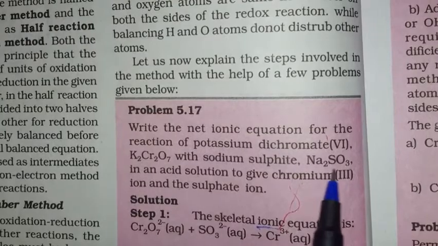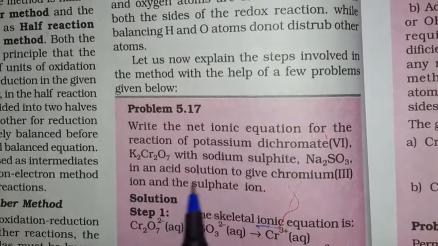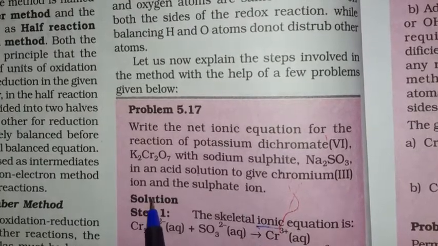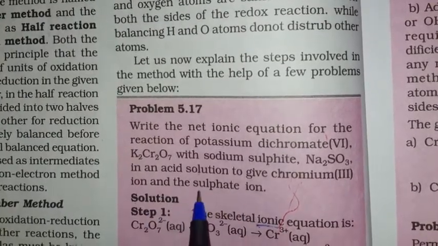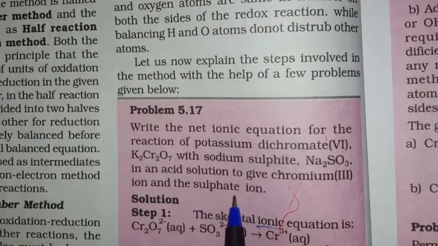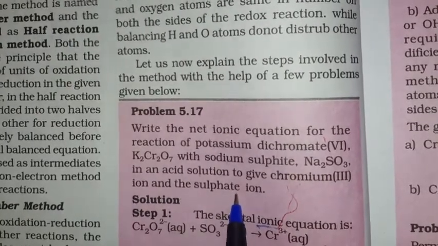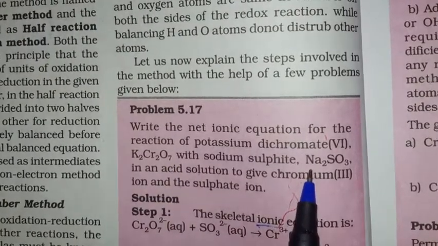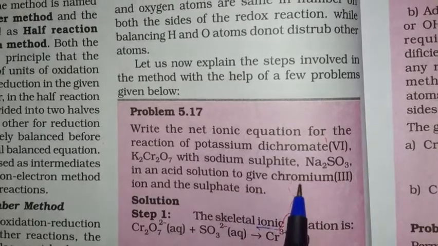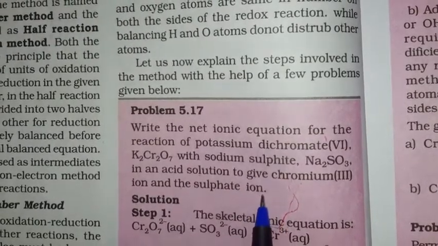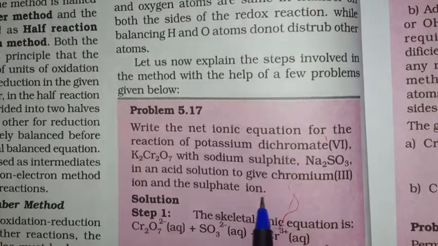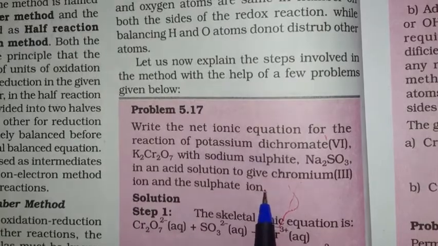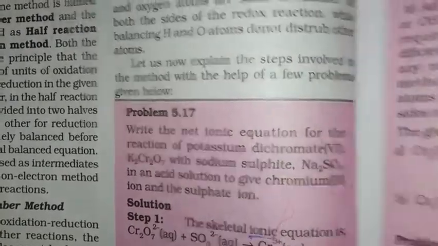What is the formula? Na2SO3, in an acidic solution, to give chromium in the oxidation state +3 ion and the sulfate ion. Here they didn't give the formula of sulfate ion, but we already know the formula of sulfate ion. So potassium dichromate reacting with sodium sulfite gives rise to chromium +3 and sulfate ion. First you have to write the ionic equation. We are going to balance this redox reaction in the oxidation number method. So now let us see all the steps one by one.